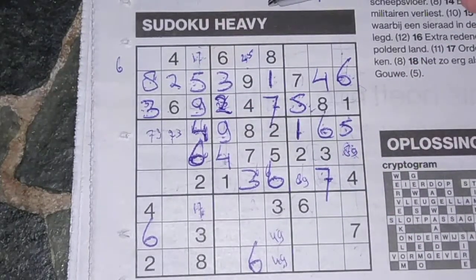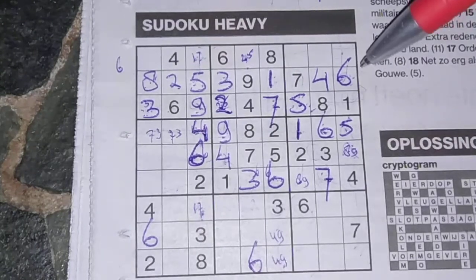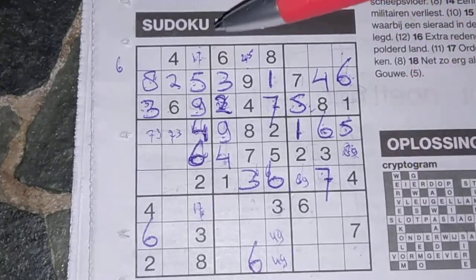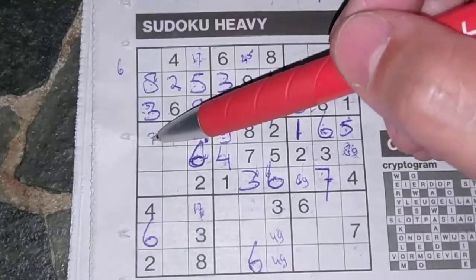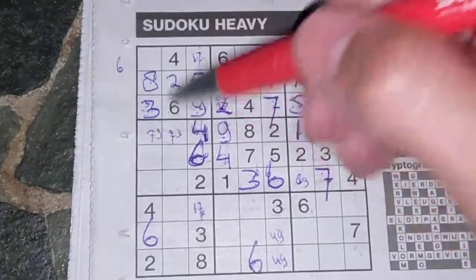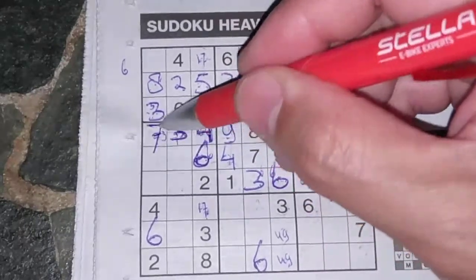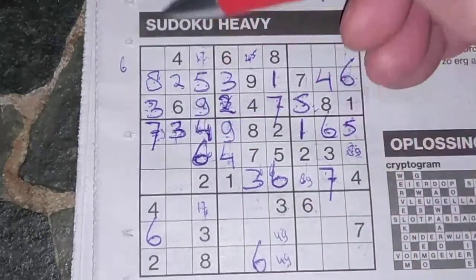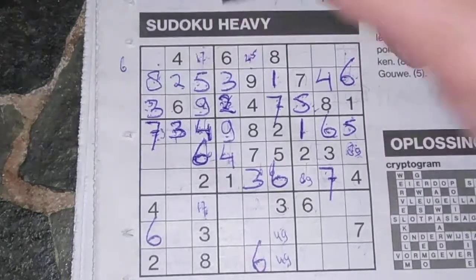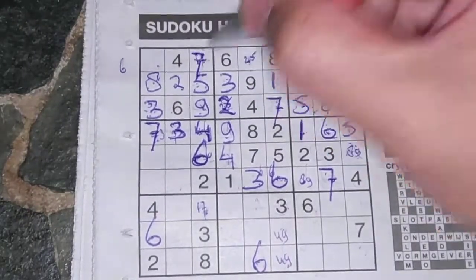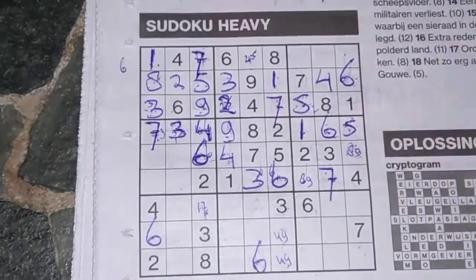And now we have a 3 here, so this cannot be a 3 anymore. This should be a 3, and this should be a 7. Now we have a 7 there, so this cannot be a 7. This should be a 7, and this should be a 1.